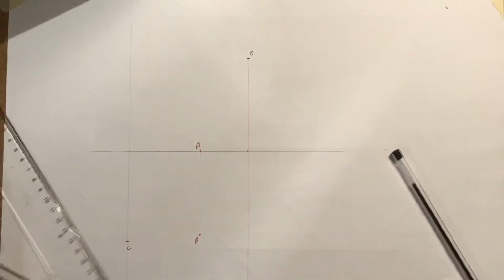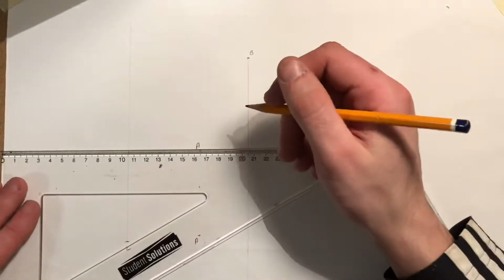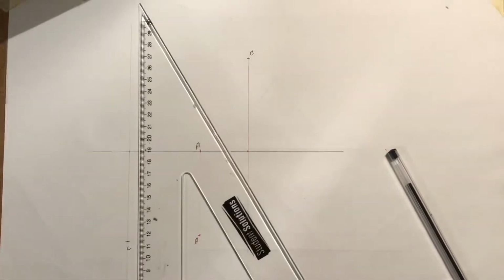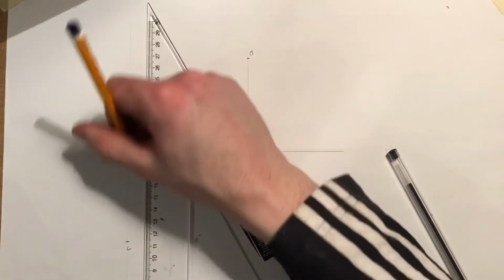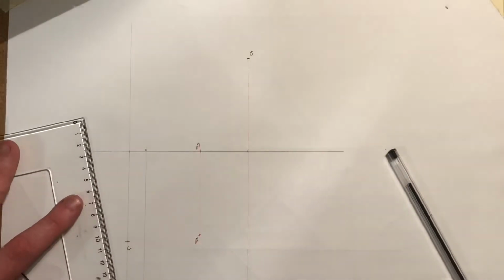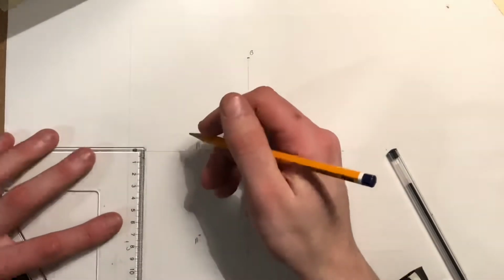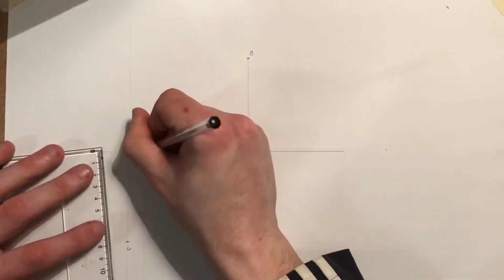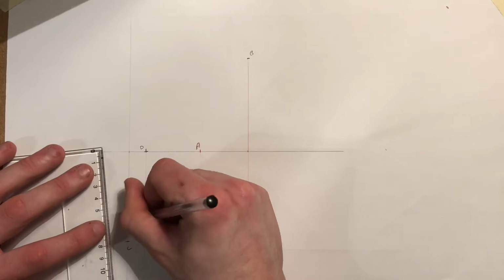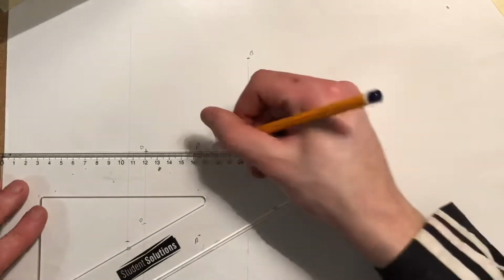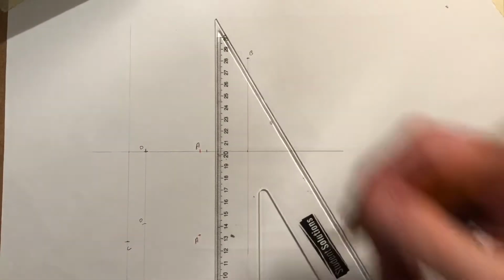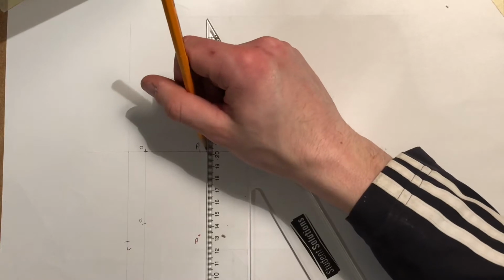Point C. Point D is in 120. It's up 0. It's down 60. That's point D there on the edge. Point E is in 170. It's up a height H we don't know, and it's down 10.